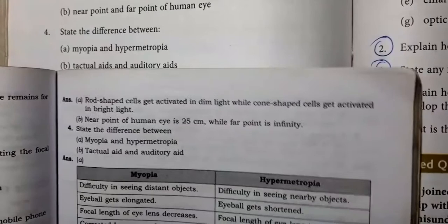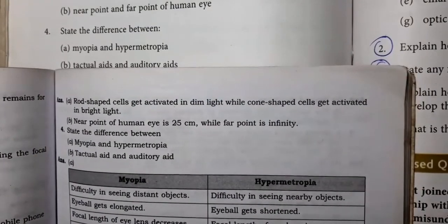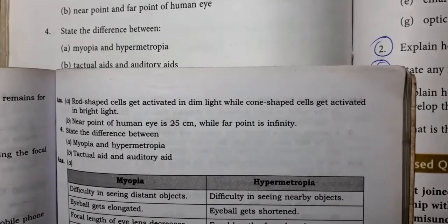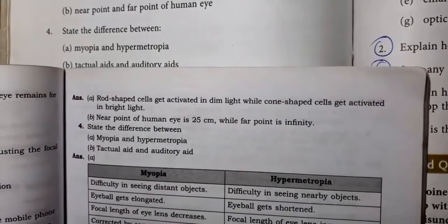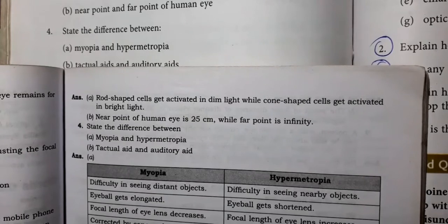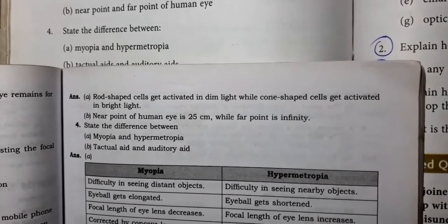Rod-shaped cells get activated in dim light while cone-shaped cells get activated in bright light. Second, near point of human eye is 25 centimeter while far point is infinity. Next question: state the difference between first, myopia and hypermetropia, second, textual aid and auditory aid.